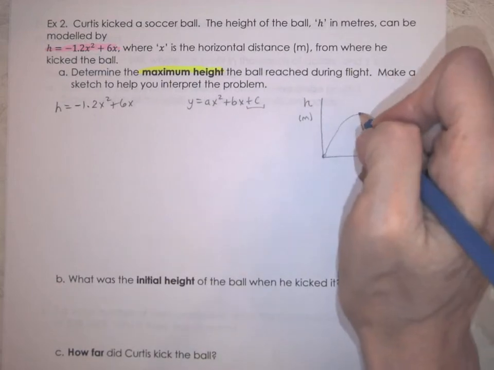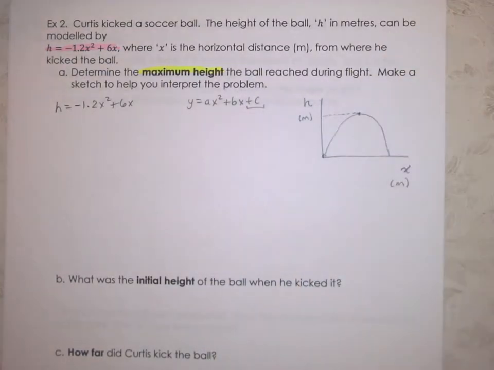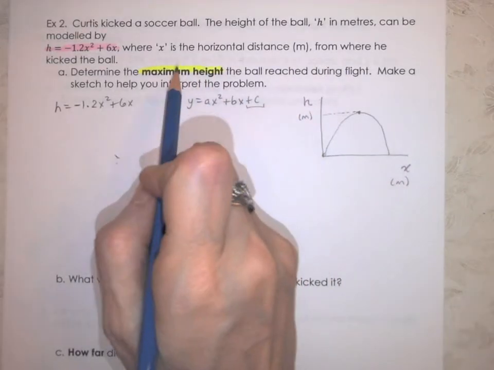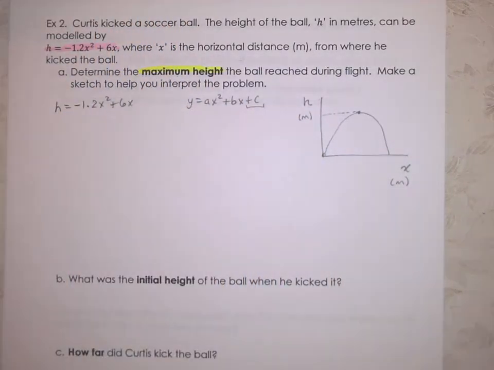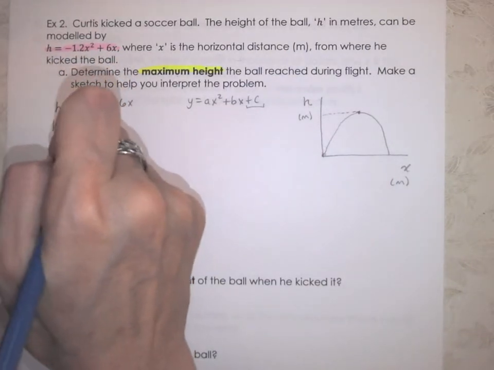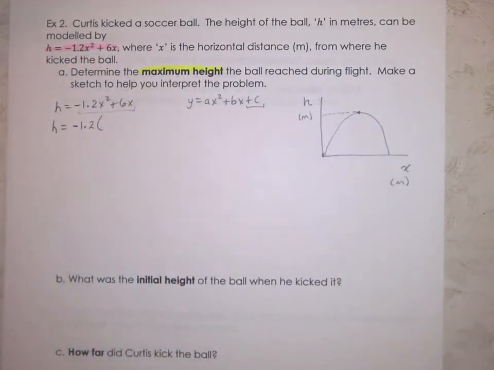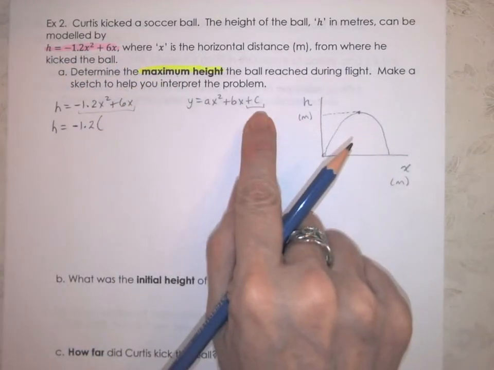But we want to know, what is this maximum height? So how high does it get? That's what we're trying to find out. So as soon as we see maximum and we're talking about a parabola, we know we want to put it in vertex form. So the first step is to factor the a number, which is -1.2, out of the terms containing x. So both of our terms contain x. We don't have that. The c value is 0.